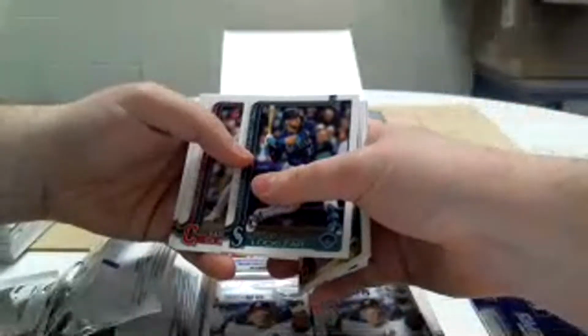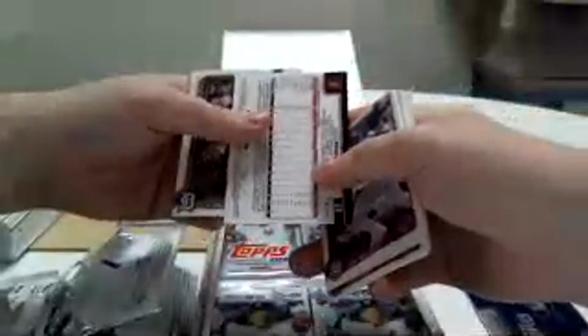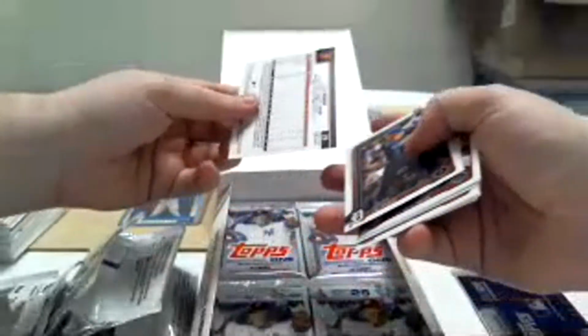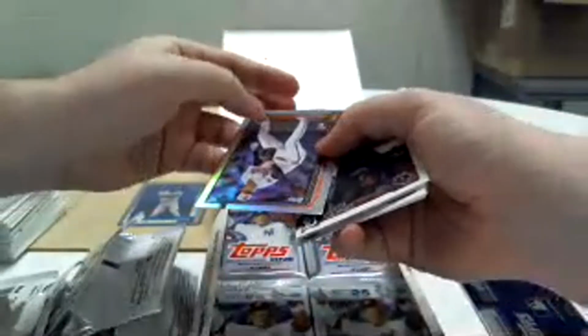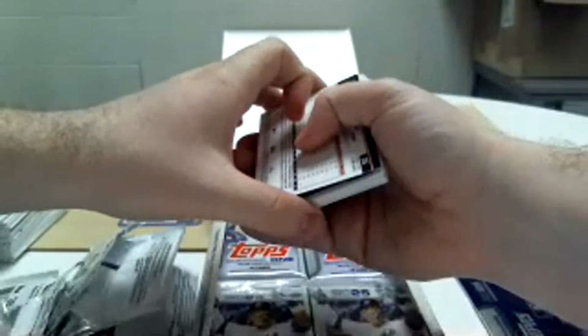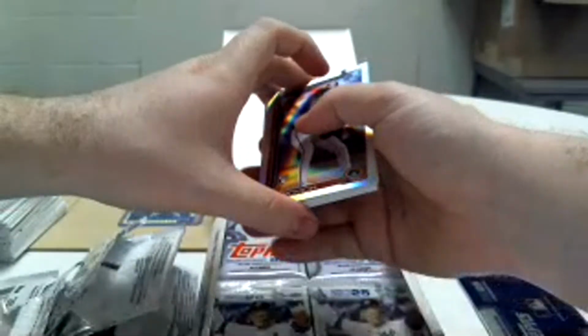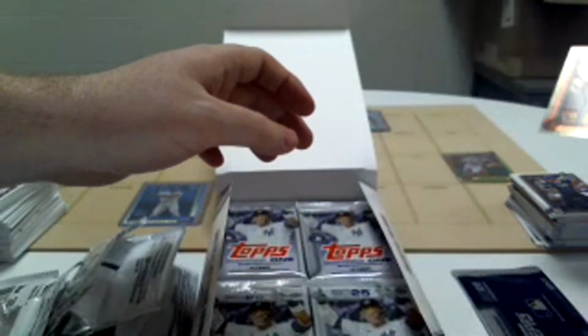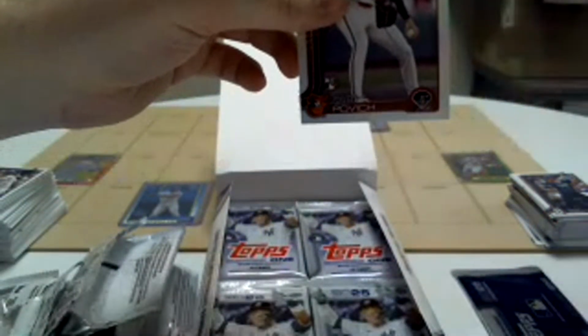Okay. Mike Yastrzemski, McDermott, Jordan, Dylan Moore, Brian De La Cruz, Tyler Locklear, Emmanuel Clase, Brent Rooker, DJ Herz, Paredes, Cade Povich, Jace Young, and let's see what it is. Cade Povich foil rookie. Not bad. At least it's a hit of some sort. It was backwards. Throw it in a penny sleeve.